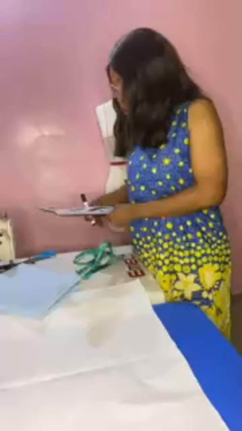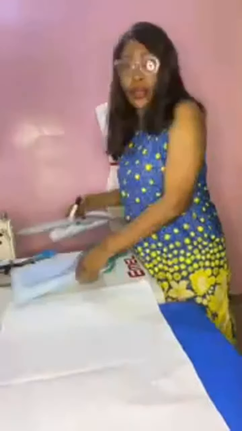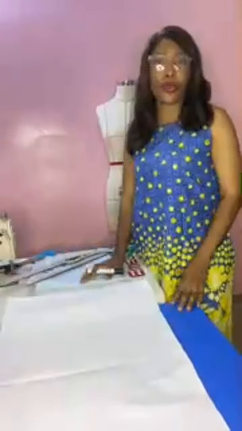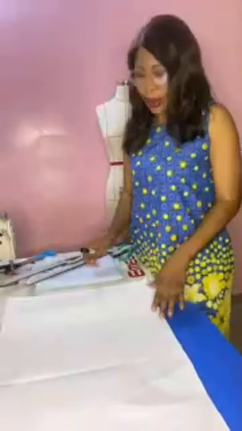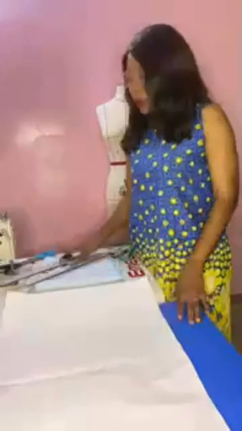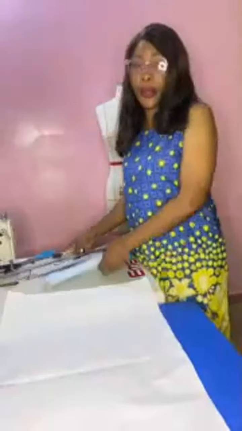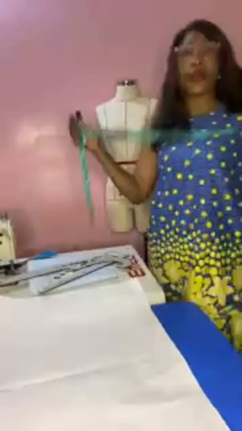Okay guys, so we're good to go. We're just going to start now. So I need to readjust my camera. It's very simple. We'll draft it on the pattern and then we'll transfer to our fabric. So that's what we are going to learn how to do today. Okay guys, let's just get started.